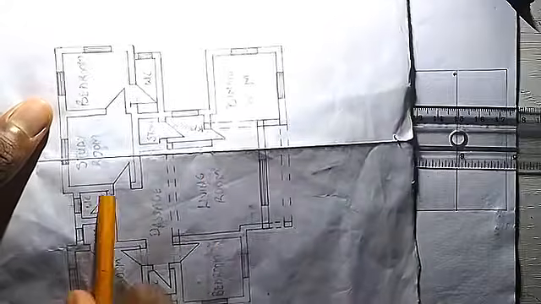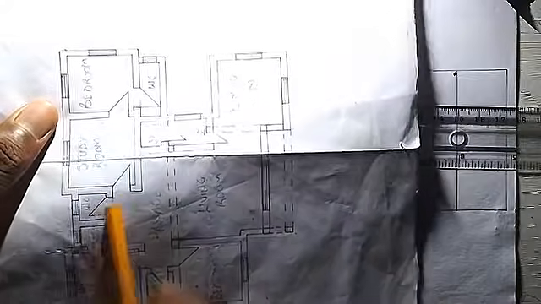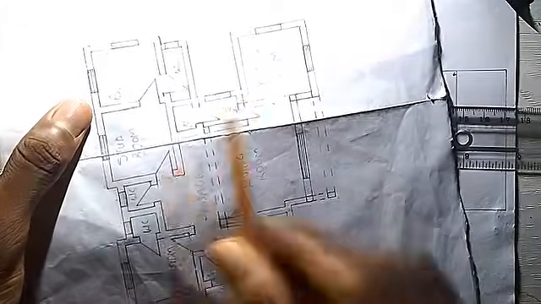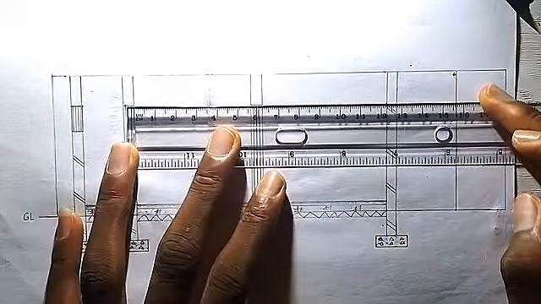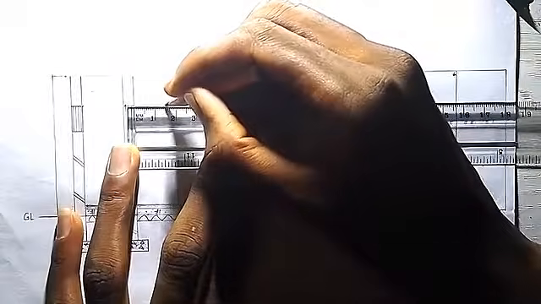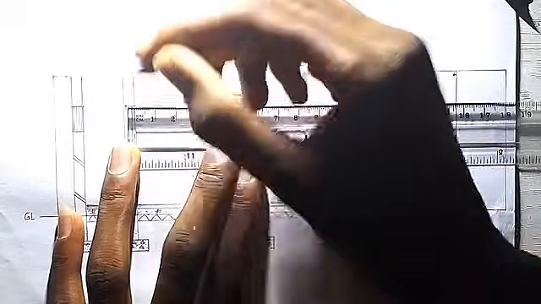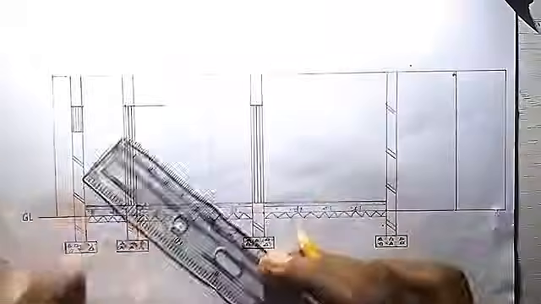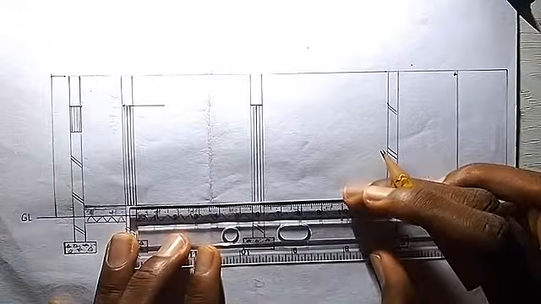Take note, it's not for this one. This one is cut through the door. That's why we are having this cut mark here. Then for this one, we are seeing the front surface. So the door we are doing here is for this one. Take note of that. So 1.5 cm. Good. Same 1.5 here.